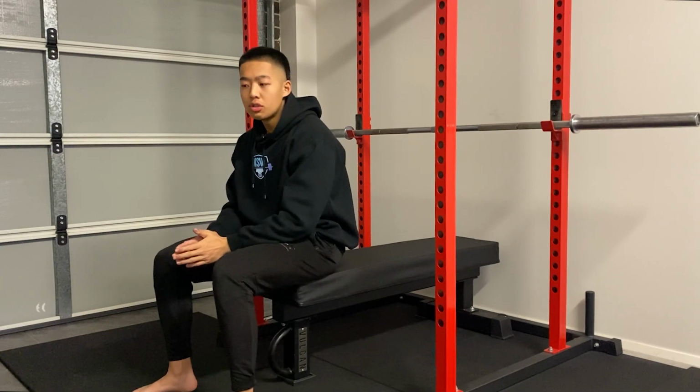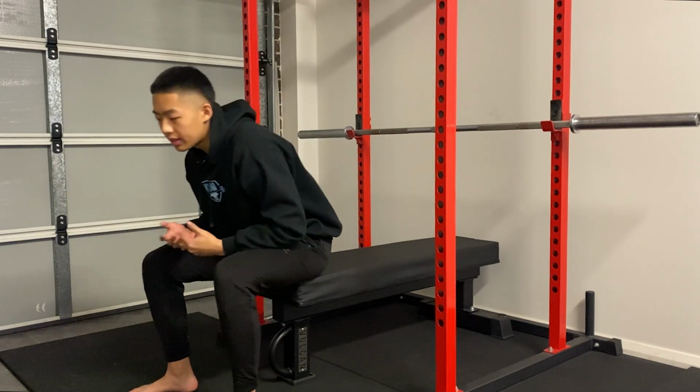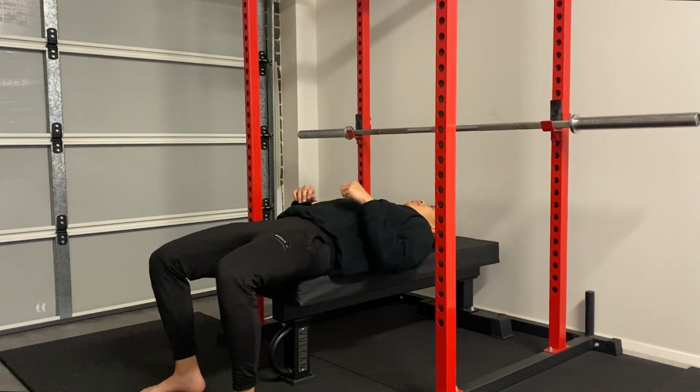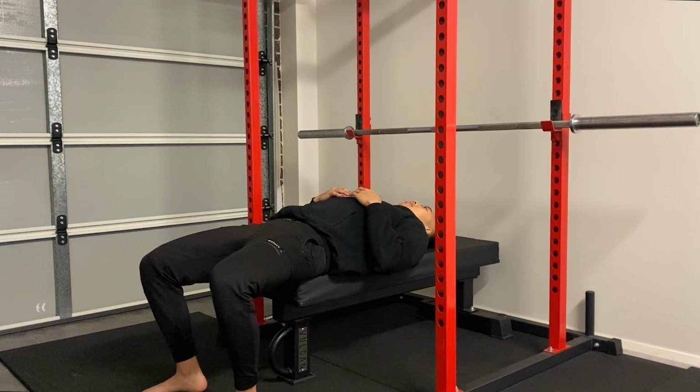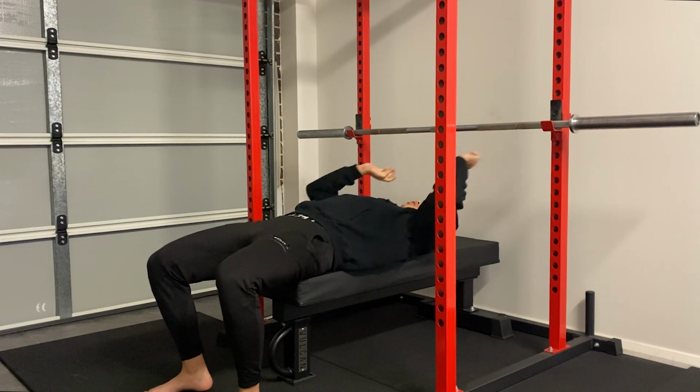A good cue I like to use for my athletes who are completely foreign to leg drive is simply this: for a few reps or during their warm-ups, I'll get them to lie down on the bench and I'll tell them, keep your body still, keep everything still. Don't try to pull your body off the bench. Don't do any of that.